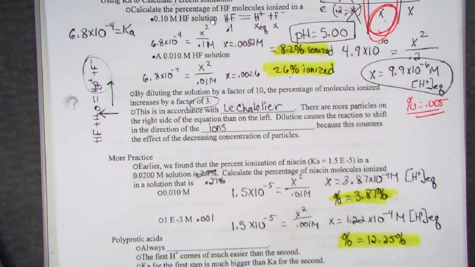Let's pause here. The next lesson will pick up with polyprotic acids.